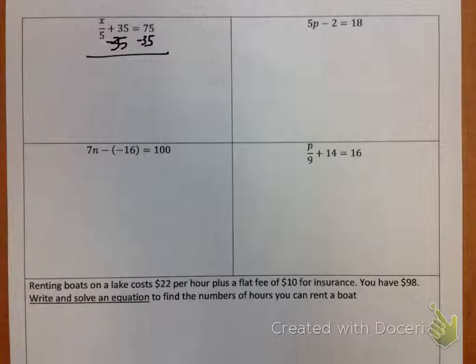Bring down my x over 5. These cancel each other out. Bring down my equal sign. 75 minus 35 ends up to be 40. Now I am looking here at division. I still need to isolate x. It's not alone yet. It's being divided by 5. The opposite of dividing is multiplication. So I'm going to multiply both sides, cross these out. I'm left with x equals 200.